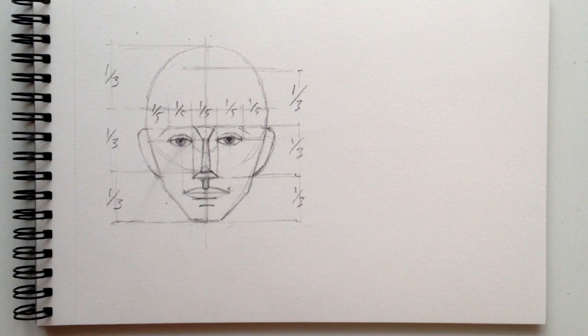In the next lesson we'll consider the profile view of the head and its proportions.